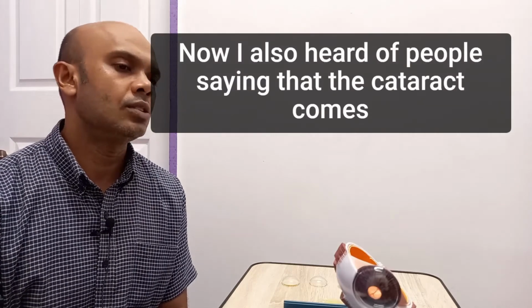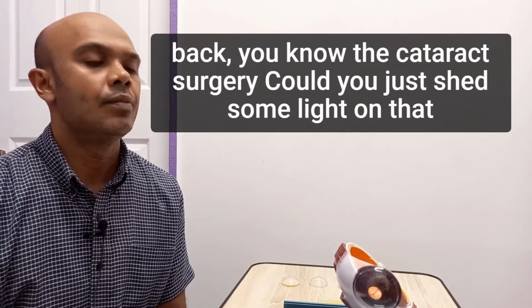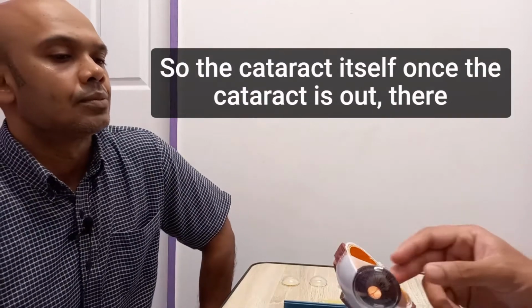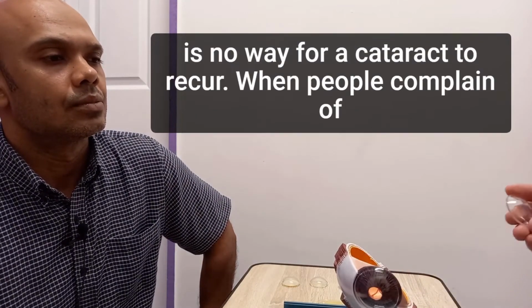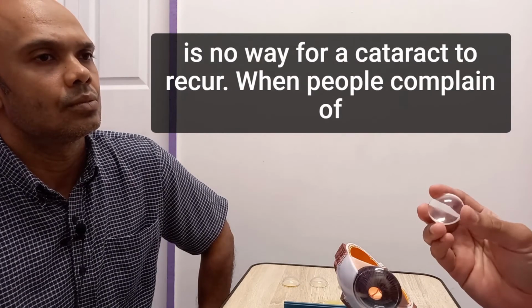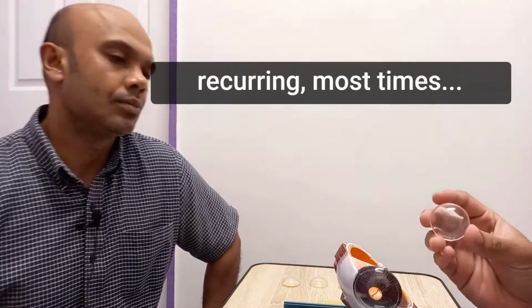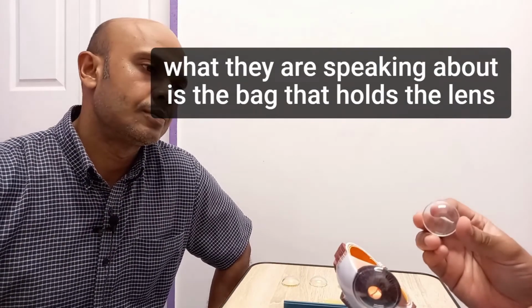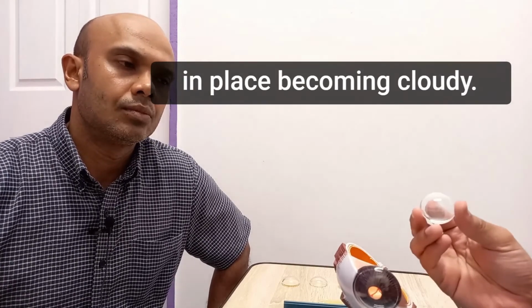Okay. Now, I've also heard of people saying that the cataract comes back even after cataract surgery. Could you just shed some light on that? All right. So once the cataract is out, there is no way for a cataract to recur. When people complain of the vision decreasing after surgery and they hear about the cataract recurring, most times what they are speaking about is the bag that holds the lens in place becoming cloudy.